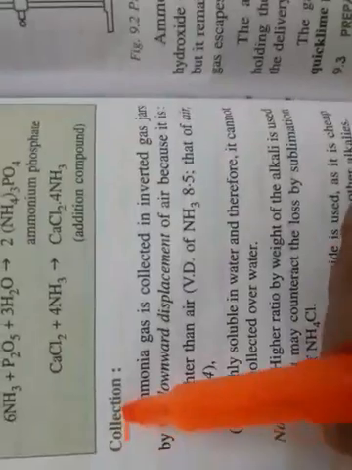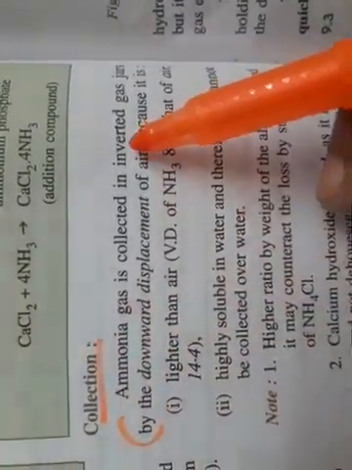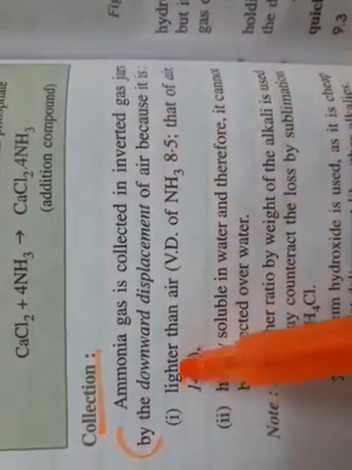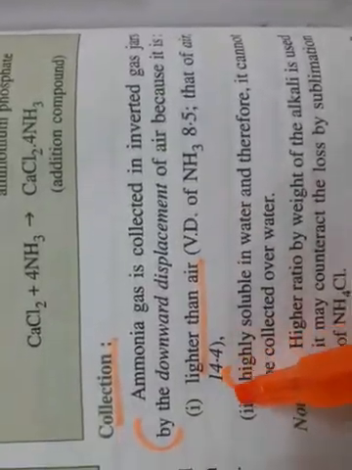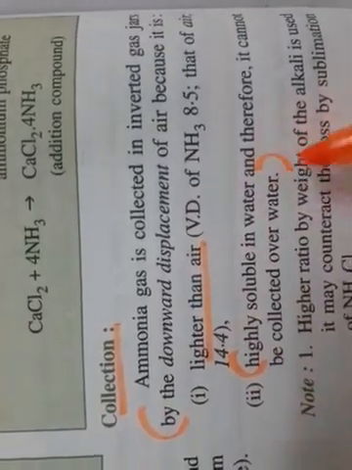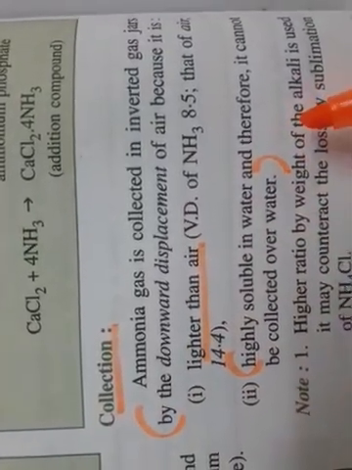Method of collection by downward displacement of air, because ammonia is lighter than air. It is not collected over water because it is highly soluble in water.